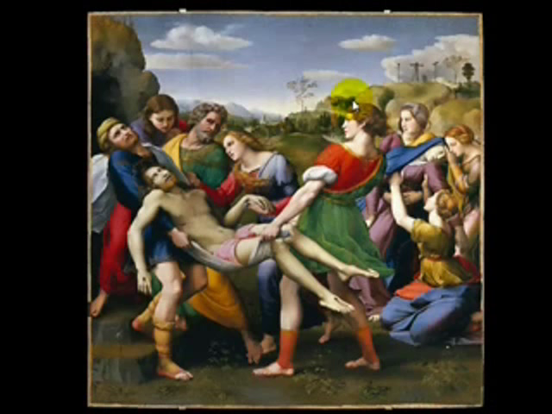The story is clearly told, absolutely. Everything corresponds to the text and to the message that's trying to be communicated. And even the way that the figures are arranged here, there's this compositional focus, even if they're not looking at Christ, there's a focus on Christ. Absolutely.